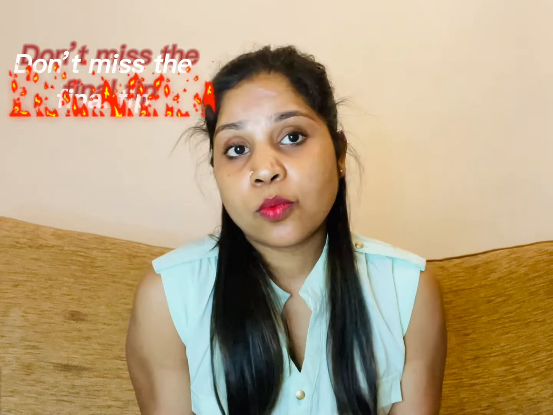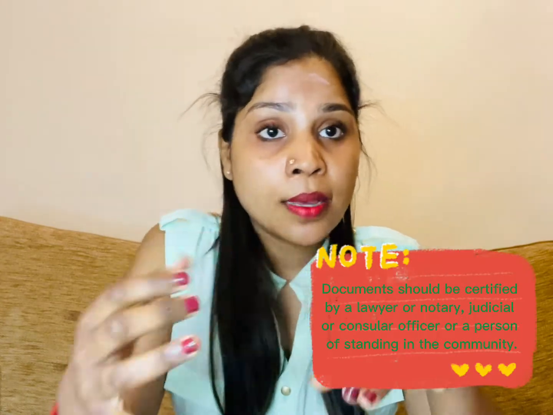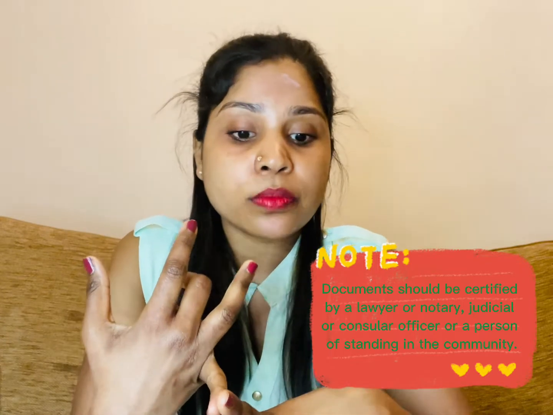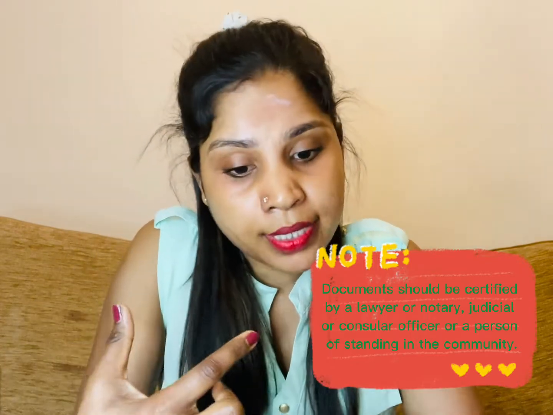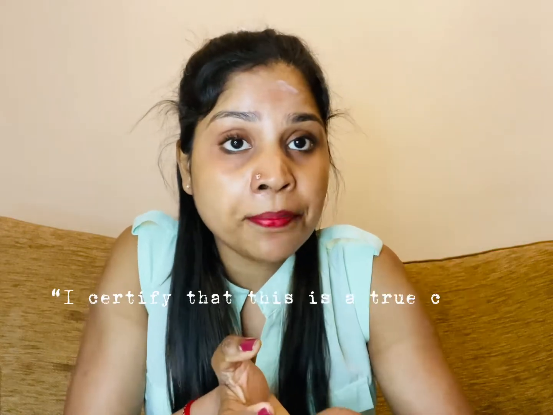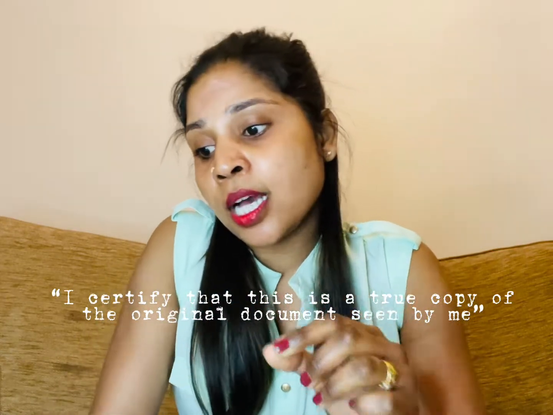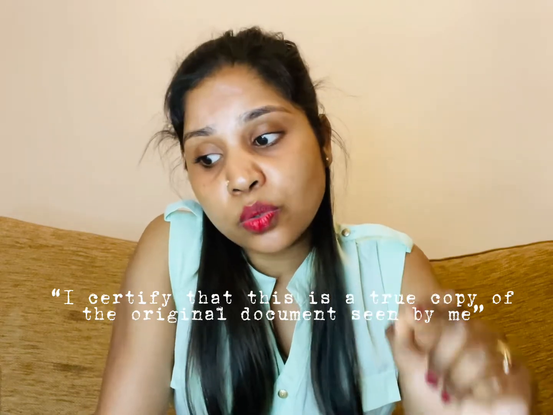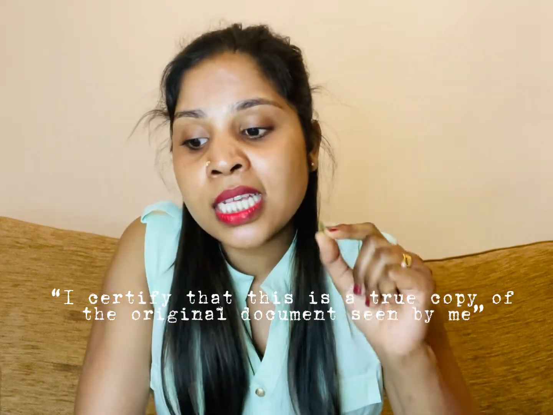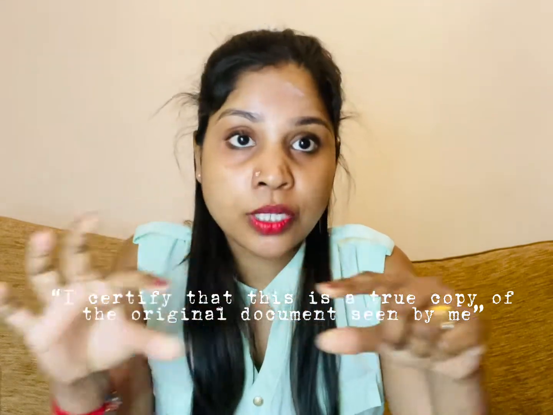If you have a document and you take a photocopy, don't send it just as a photocopy. You need to make it a certified document, okay? You can get it certified by a lawyer, a council officer, or a person of standing in your community. They have to write, "I certify that this is a true copy of the original document seen by me." This should be written under the document.